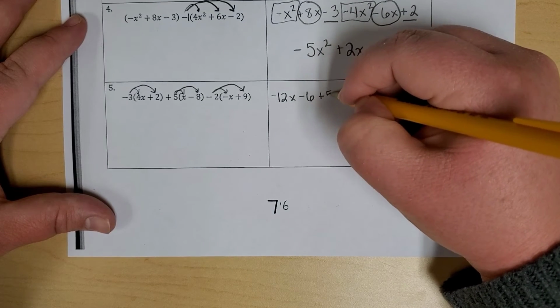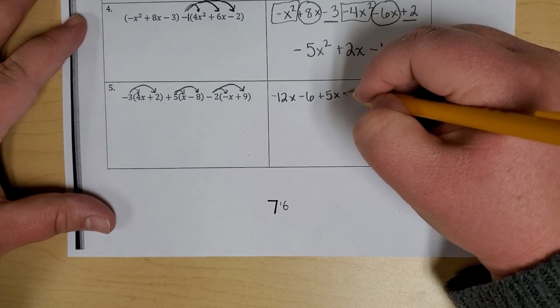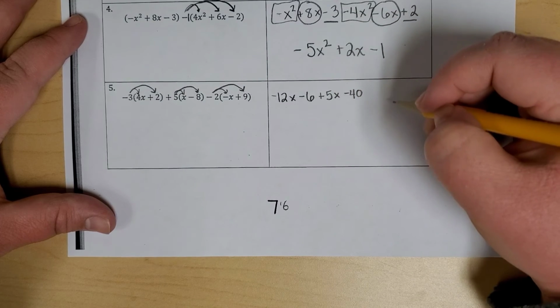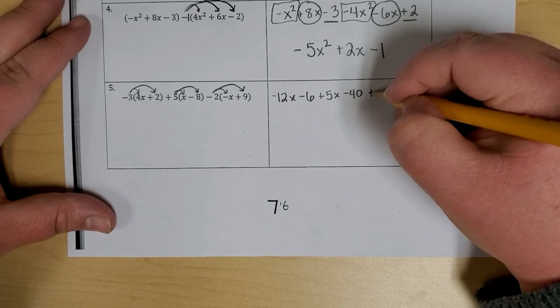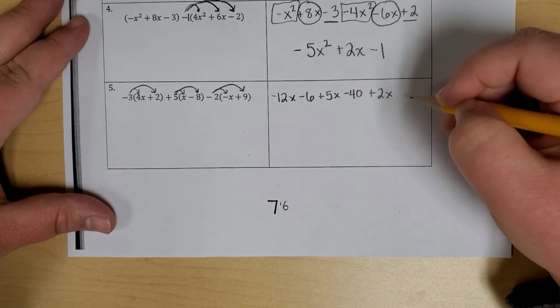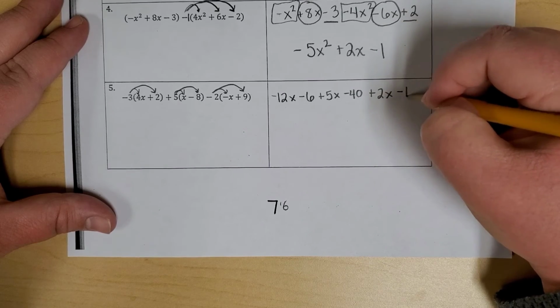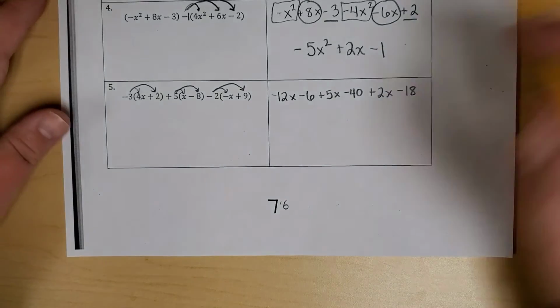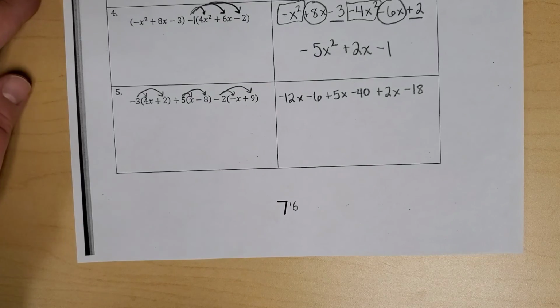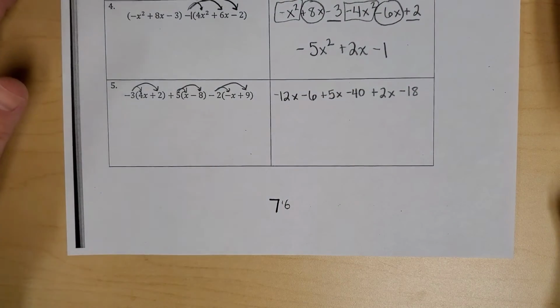5 times x is 5x. 5 times negative 8 is negative 40. Negative 2 times negative x is positive 2x. And negative 2 times 9 is negative 18. All right, so I've distributed all those terms in front of the parentheses. Now I need to combine like terms.